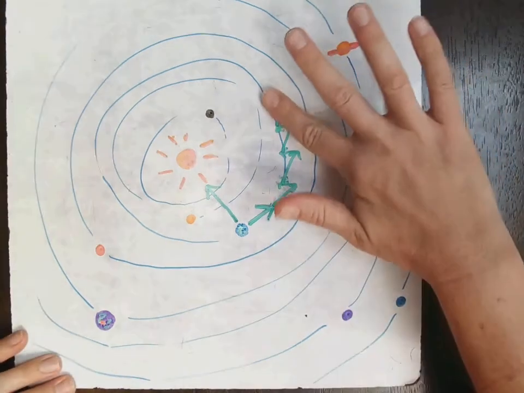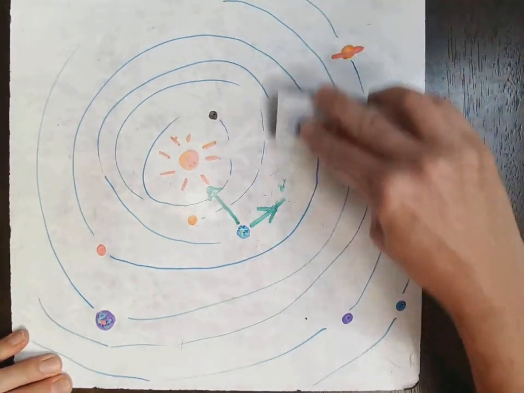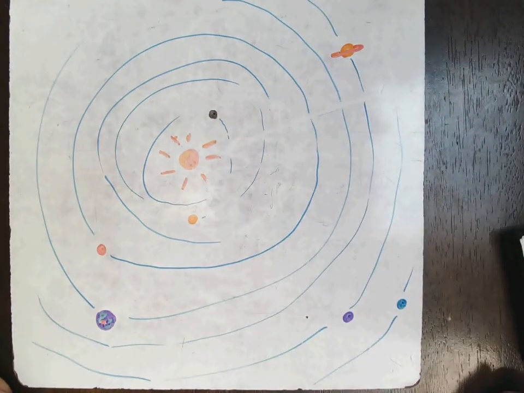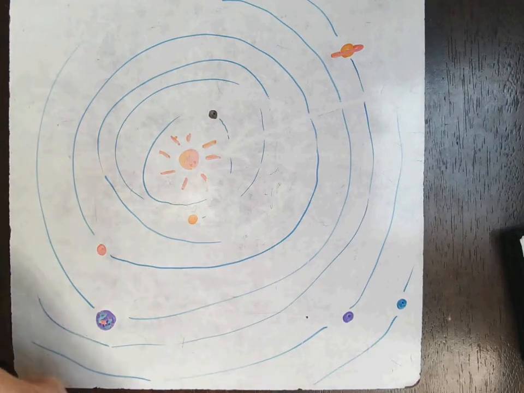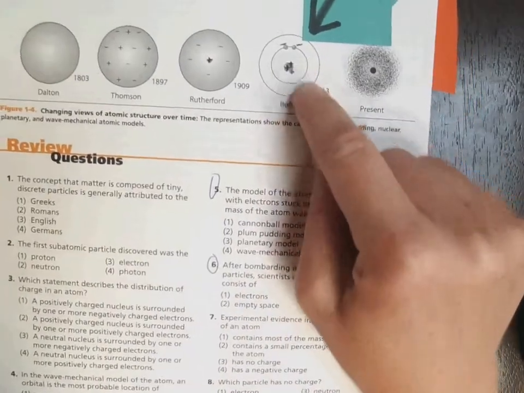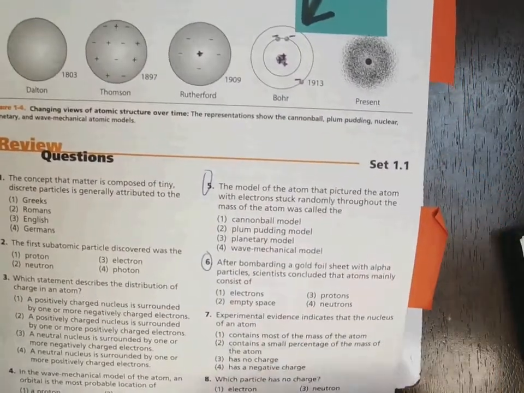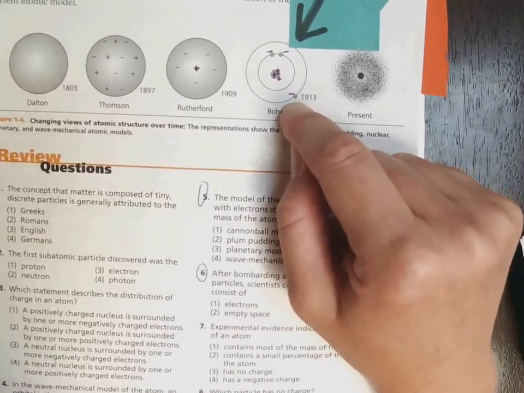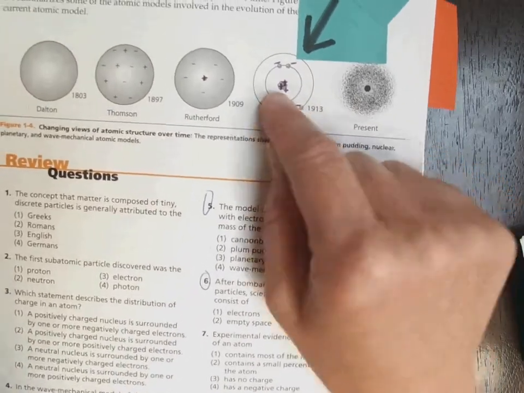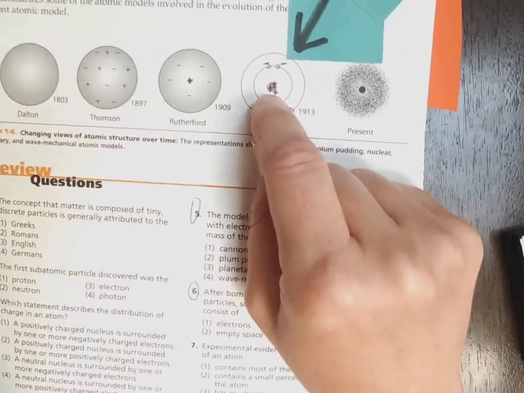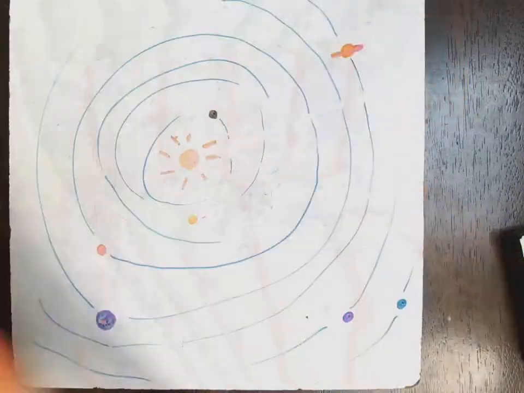Okay, now, how is this like the atom? Okay, we're going to give you the answers here. We have 3 subatomic particles that we're going to do a bunch of work on. These outer planets are like our negative electrons, and the nucleus has positive protons and neutral neutrons in them.